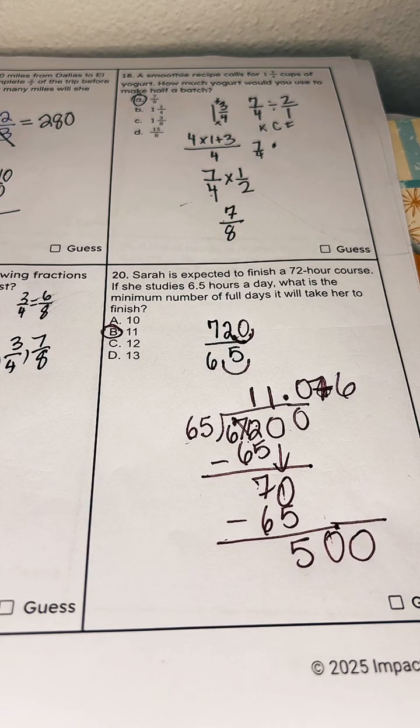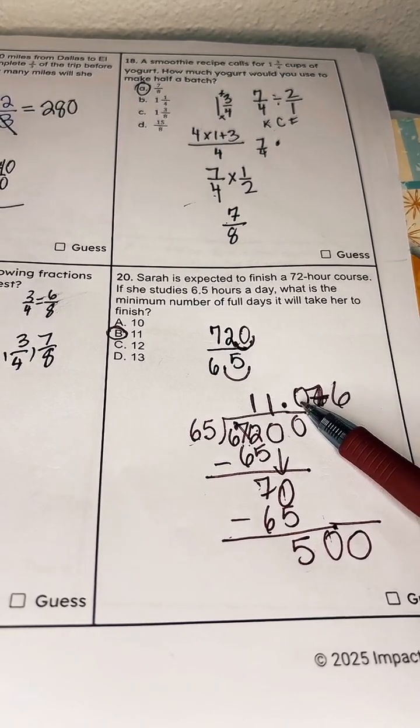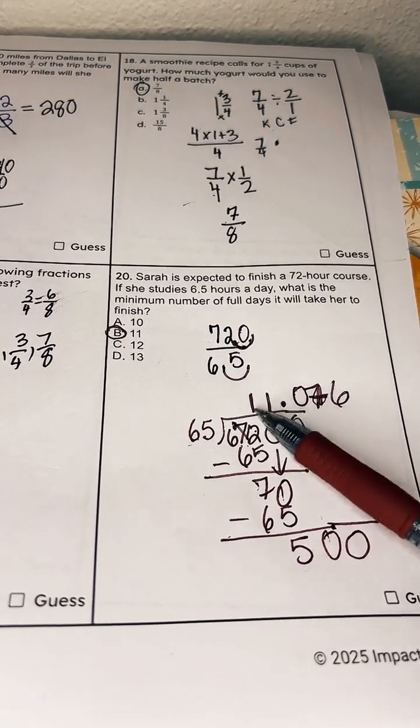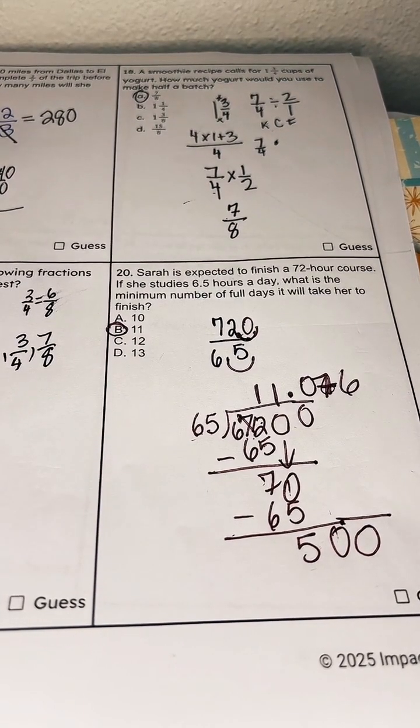Ooh. Round to the nearest whole number. Well, if we round to the nearest whole number, this is a 0. It's below 1. So it has to be 11 if we round to the nearest whole number. It will be a minimum of 11 days.